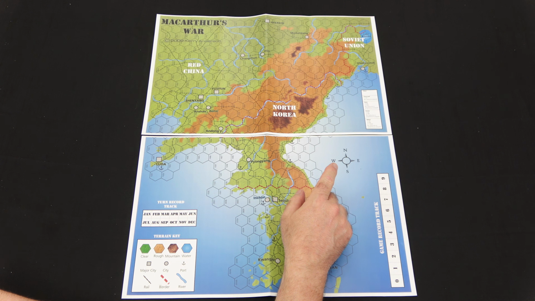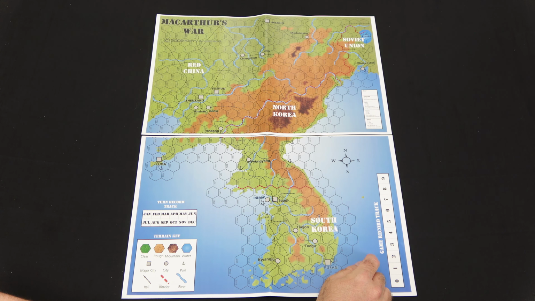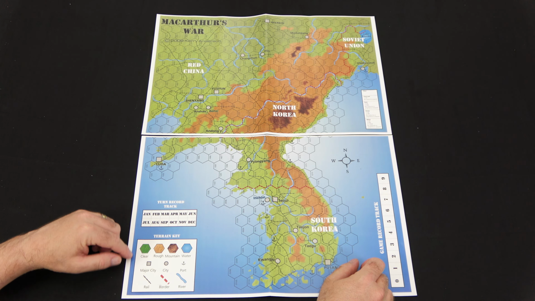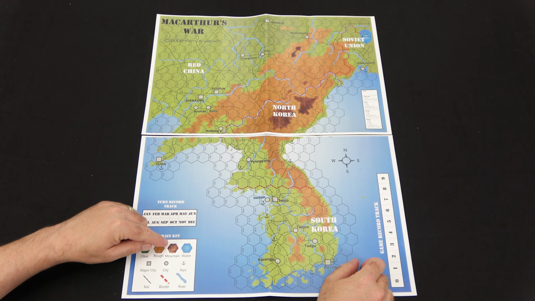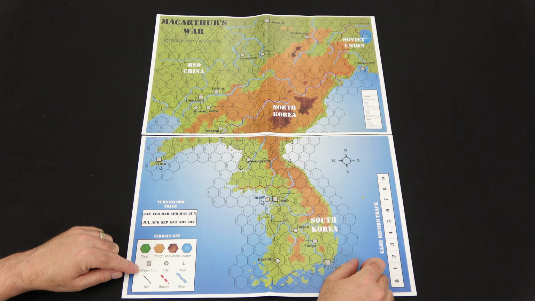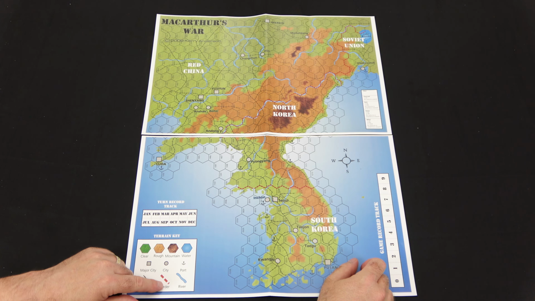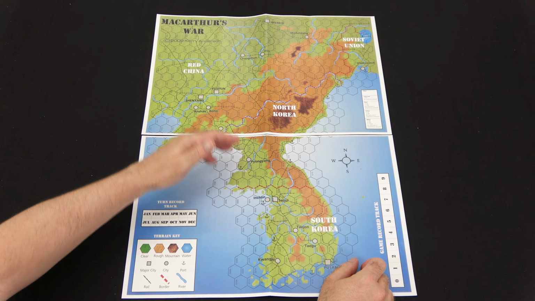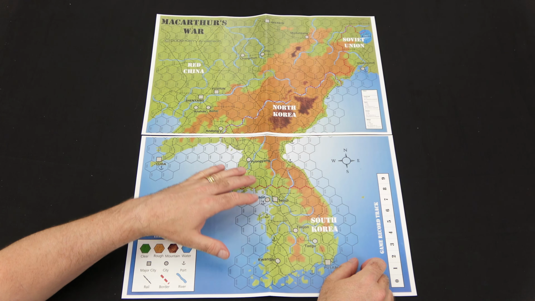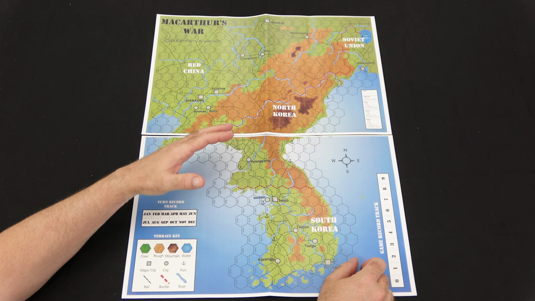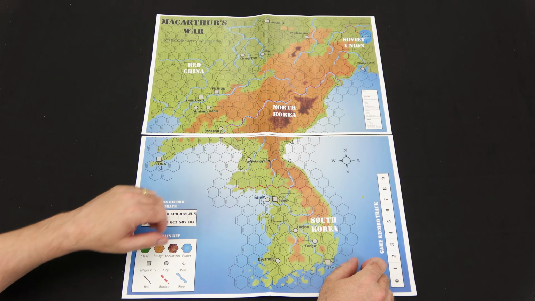At the top right, we have the weather table that we're going to be following along with, and then the game record track, as well as the turn record track, and then the terrain key down at the bottom. We've got clear, rough, mountain, water, major cities, cities and ports, and then there is also rail, borders, and rivers. There are no roads on the map, but anything that is a clear hex is considered roads, so that way you can have road movement when you choose to do so, as well as rail movement throughout the map.